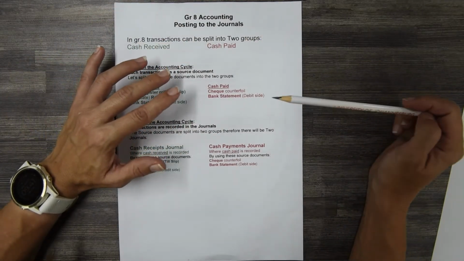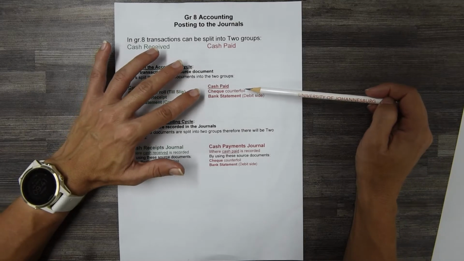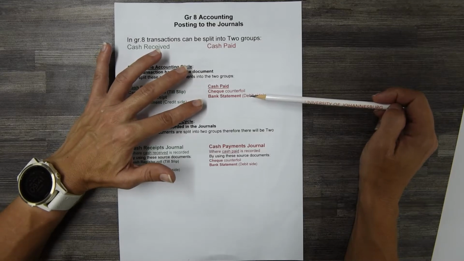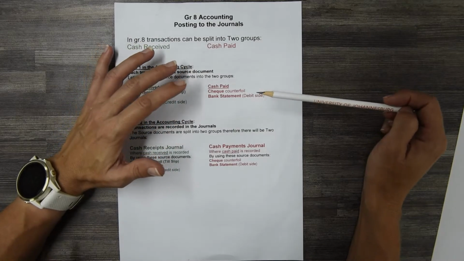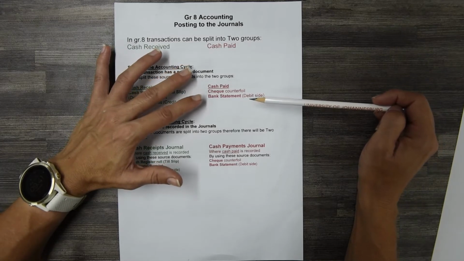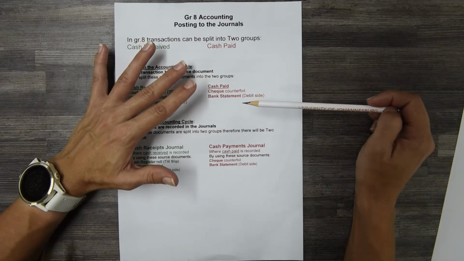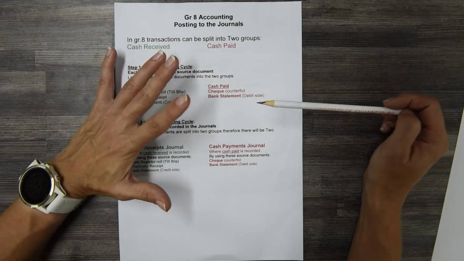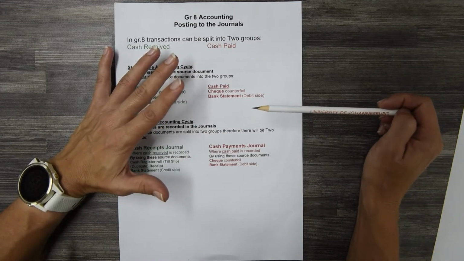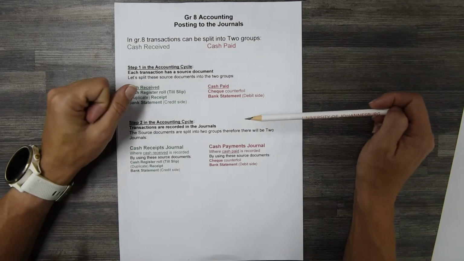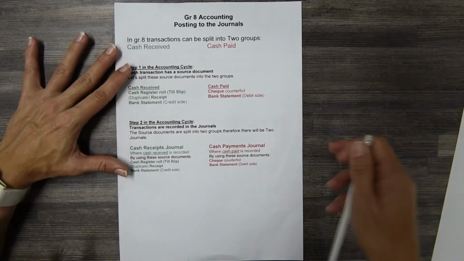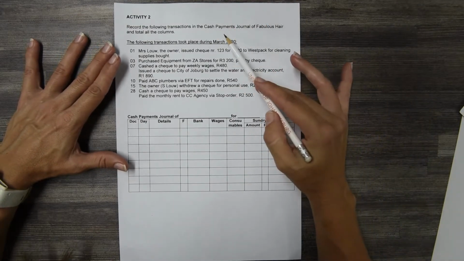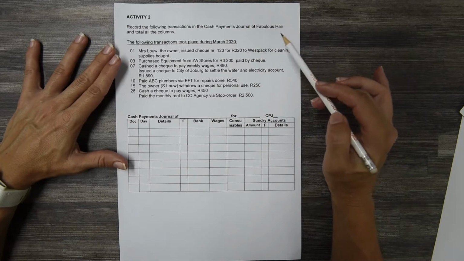The source documents we need for the cash payments journal are the check counterfoil and the debit side of a bank statement. Things that will typically appear on there would be when you electronically transfer money through internet banking, or maybe when you have a stop order or a debit order. And just to refresh your memories, a stop order or a debit order is when you give your bank instructions to withdraw money from your bank account on a regular basis. All right, so we are dealing with an activity where we are recording the transactions in our cash payments journal.